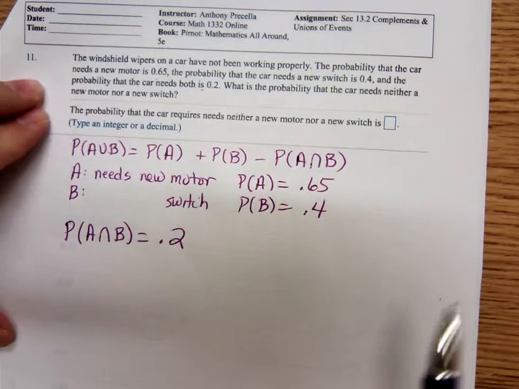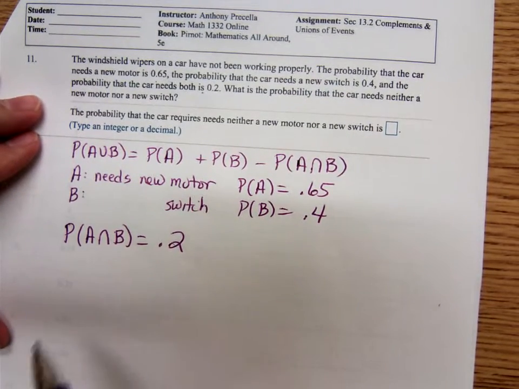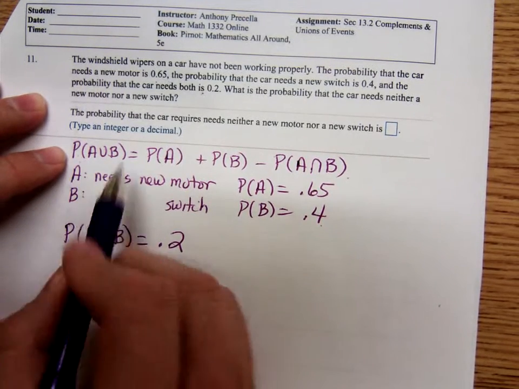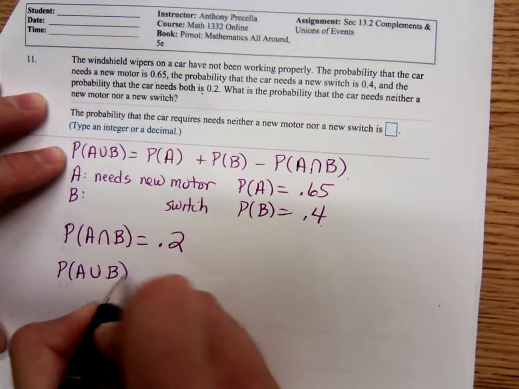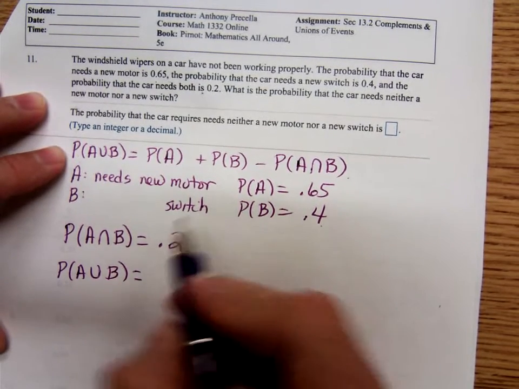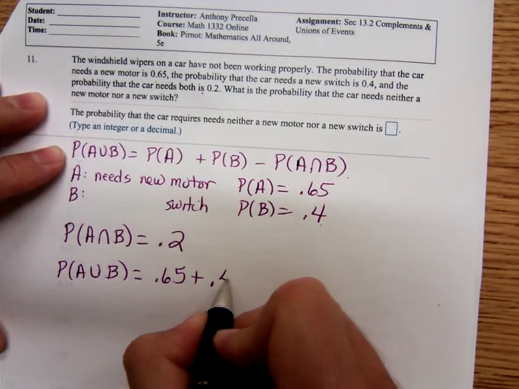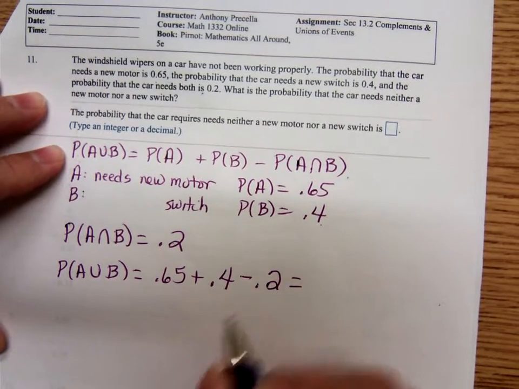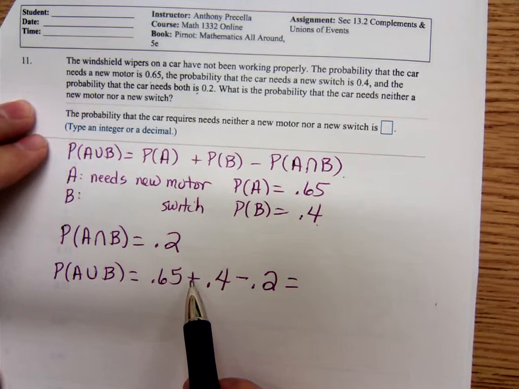So what is the probability that the car needs neither? Well, from what we're given and what we have up here, we can calculate the probability of A union B. It's the probability of A plus the probability of B minus the probability of the intersection. 0.65 plus 0.4 is 1.05.